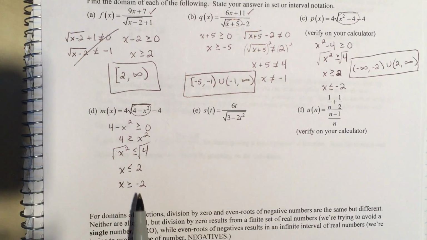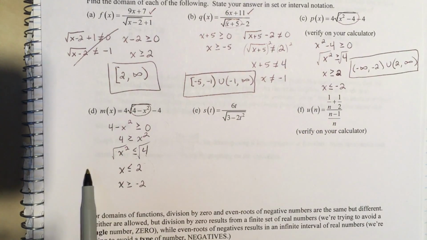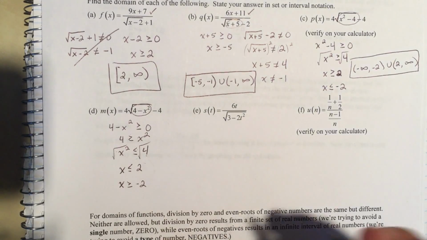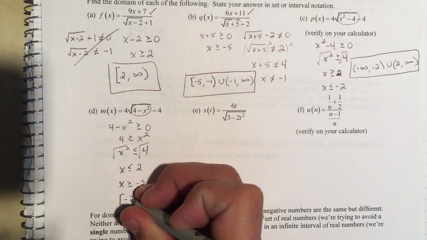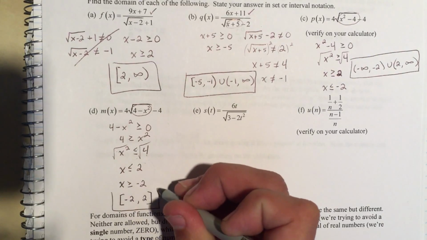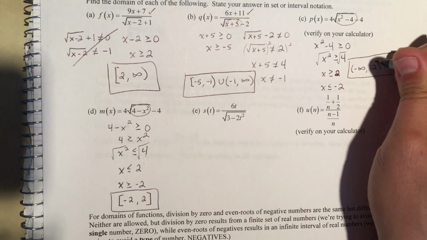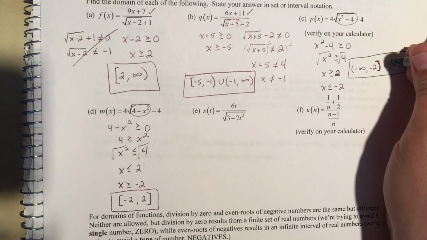So now take a look at what this says. This says x has to be less than or equal to 2 and x has to be greater than or equal to -2. Well, if it's less than 2 and greater than -2, this one represents only the area between them. So this is going to be -2 to 2. And in writing down the answer for that one, I realized that this one should have had brackets, not parentheses. Because it's or equal to, right?